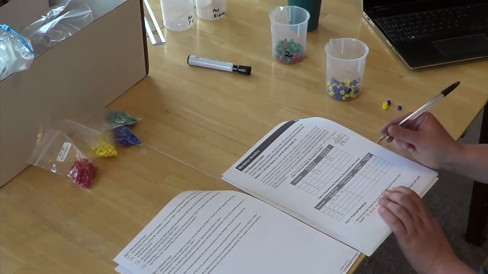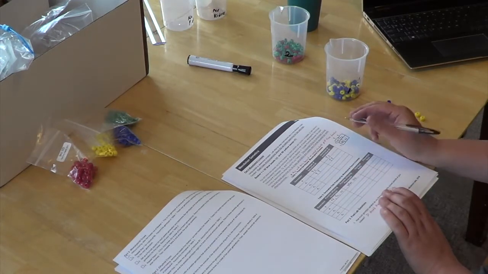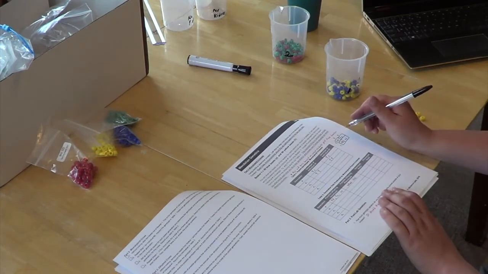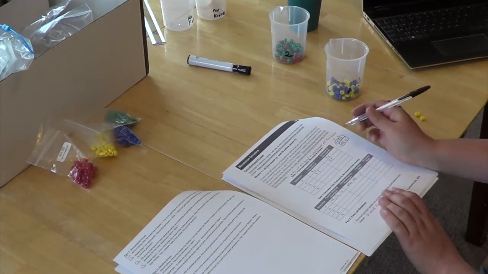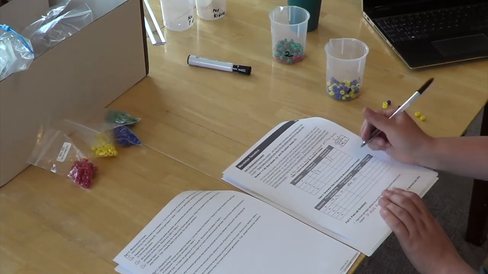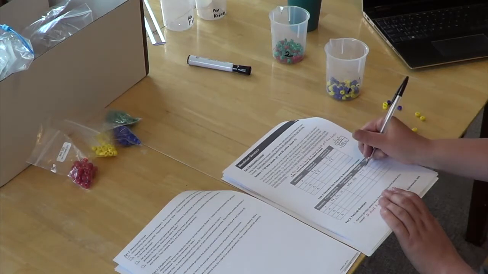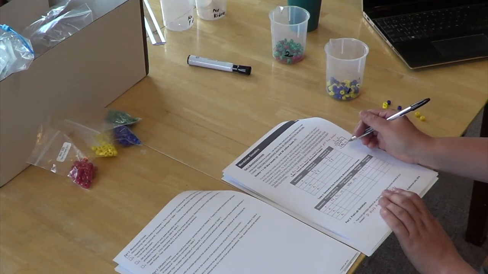The potential phenotypes are both yellow and blue, because I could get that recessive offspring. The genotype ratio is 1 homozygous dominant to 2 heterozygous, because there's 2 out of the 4, to 1 homozygous recessive.